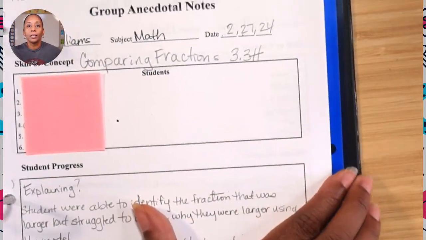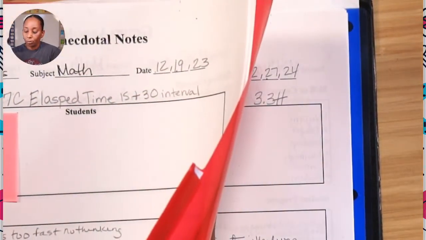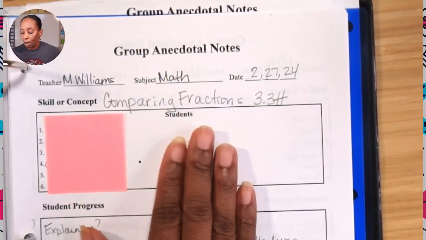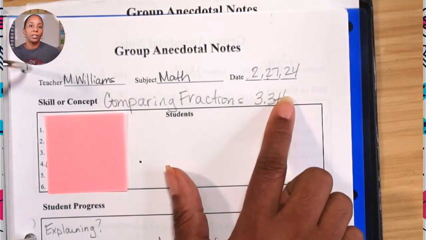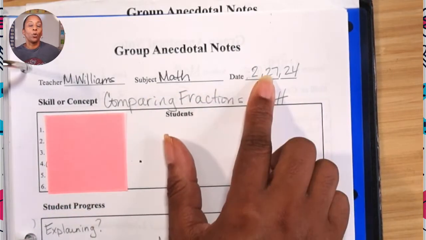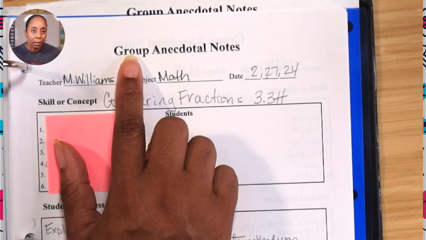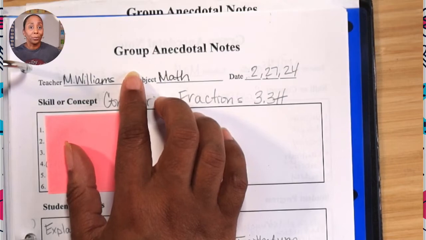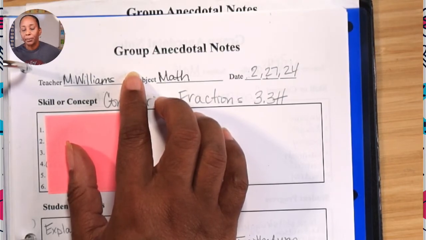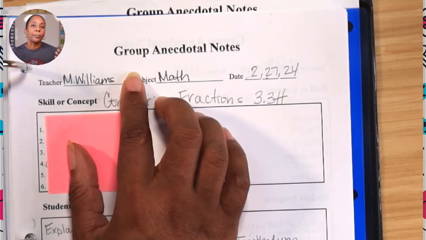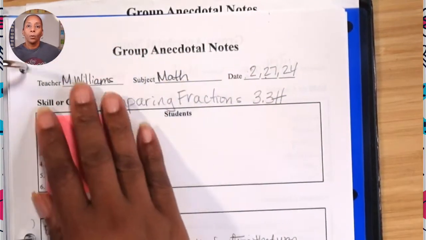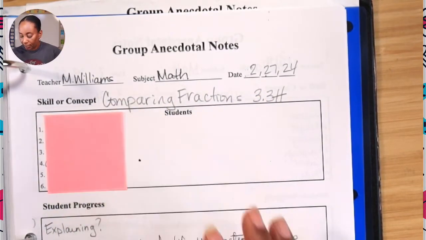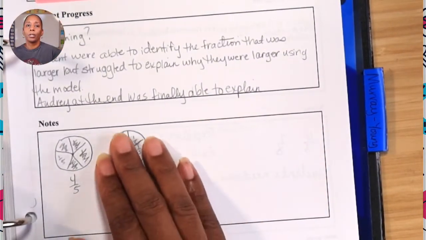So this was my group anecdotal notes. And as you can see, for school-wide intervention, I had group 2. So comparing fractions, I always put the date. If someone asks me what date, and sometimes I'm not good at putting the time because you know with everything, school is fluid and it doesn't take the same time. But sometimes if I know I need to document what time we had this, I will put that there. So it's a skill or concept, student progress, and then I would do my notes.